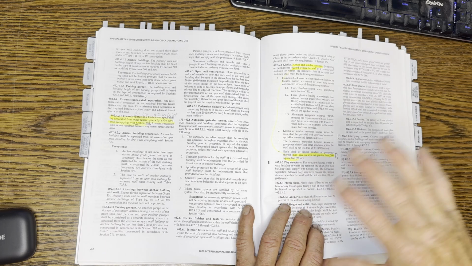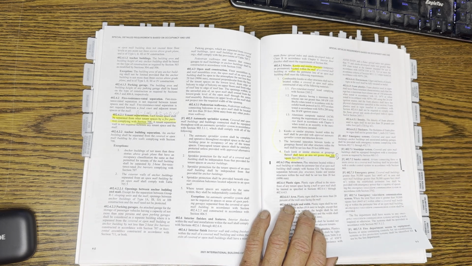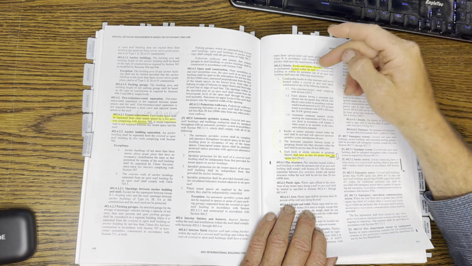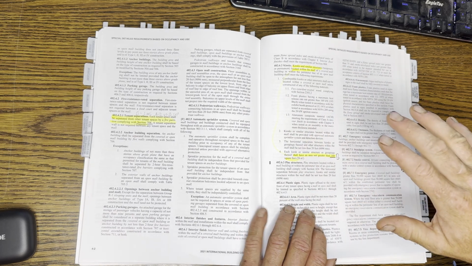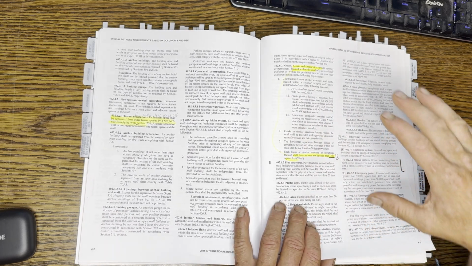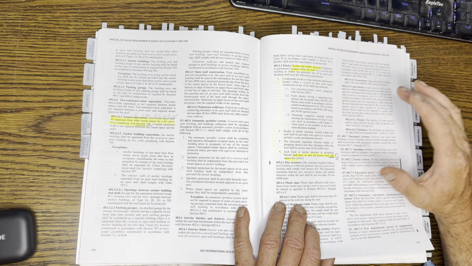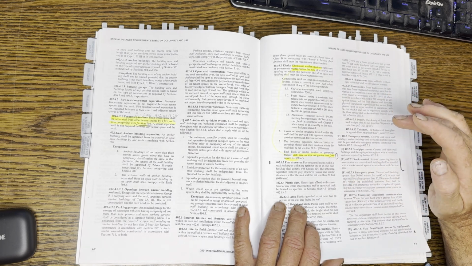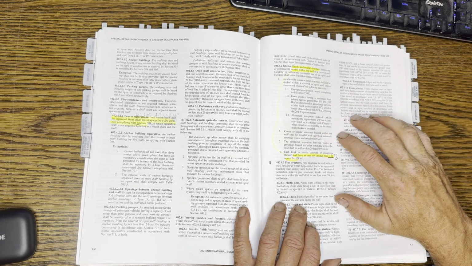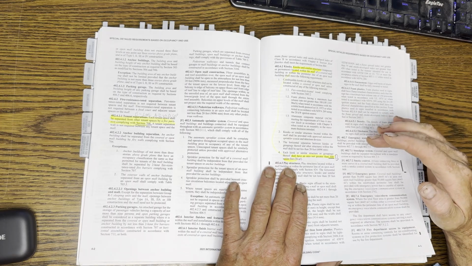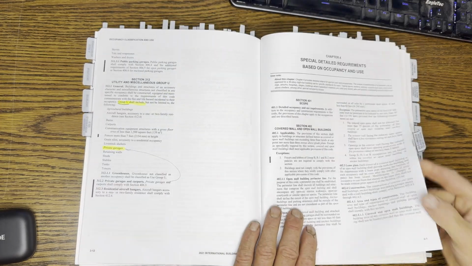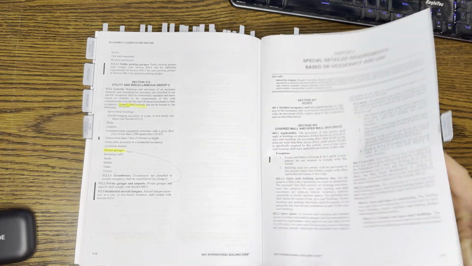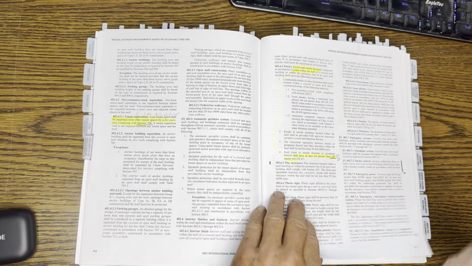Okay, Chapter 4 is worthwhile. When I did the Fire Inspector 1 and 2 video, I talked a little bit about Chapter 4 of the IBC from the 2015 version. This is the 2021 version. There's some good stuff in here. So if you have like a mall, I'm in the mall section right now. Let me show you that. Covered mall and mall buildings. Back when malls used to be cool.